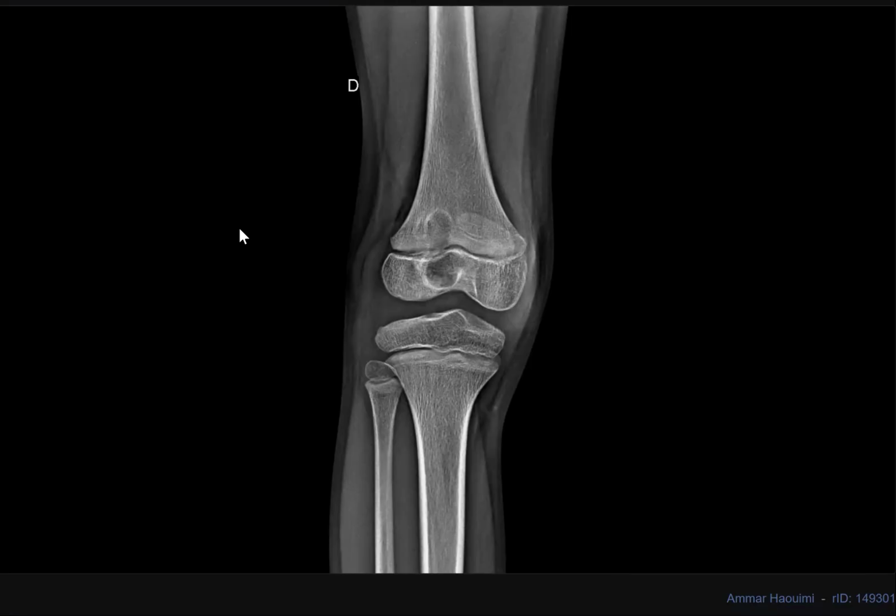A few internal hyperdense foci are noted. A similar lesion is also noted involving the distal metaphysis of the femur. This is a single lesion, I think. Metaepiphyseal, with a sclerotic margin.